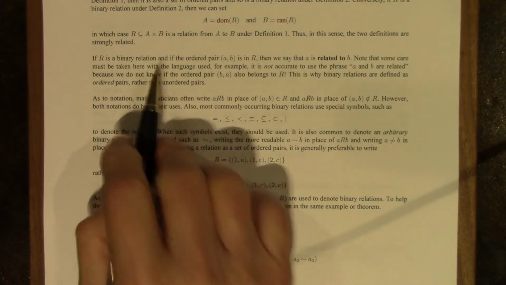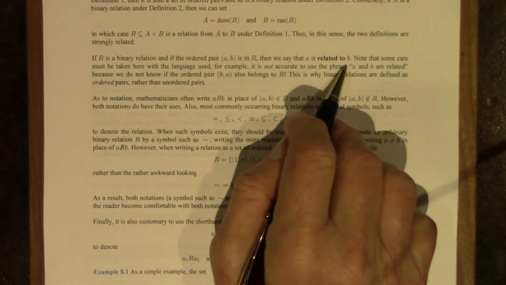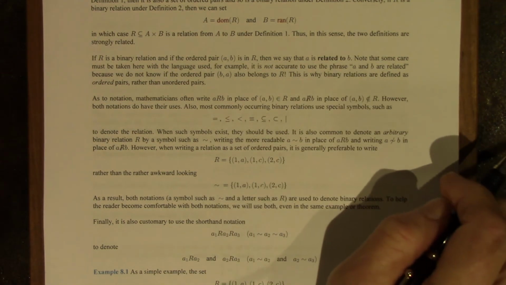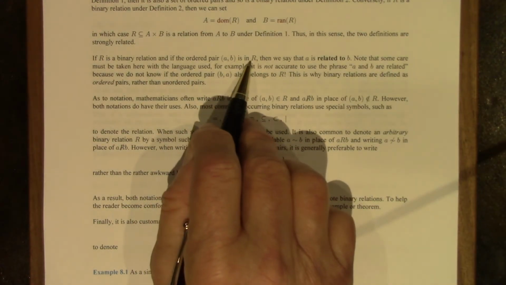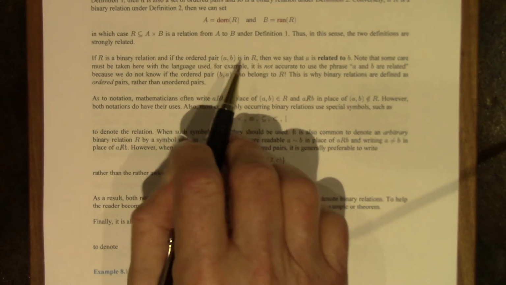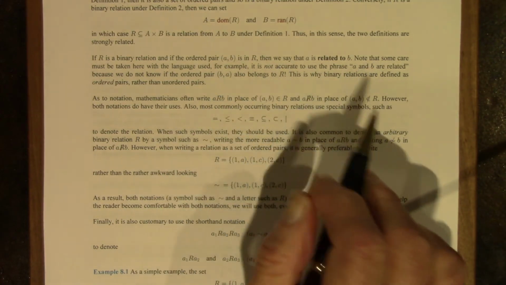If R is a binary relation, and if an ordered pair AB is in R, we say that A is related to B. But some care has to be taken with the language. For example, it would not be correct to say A and B are related just because AB is in R. The problem is we don't know whether the ordered pair BA is also in R. To say A and B are related sounds very symmetric, and we don't necessarily have symmetry.